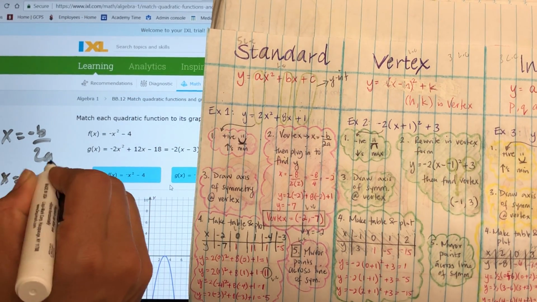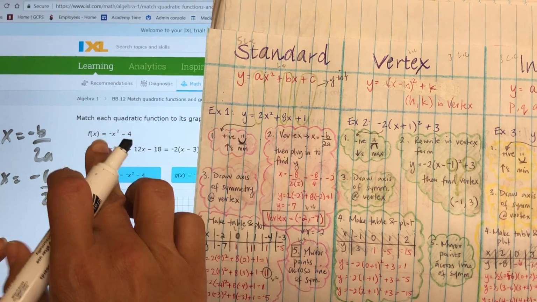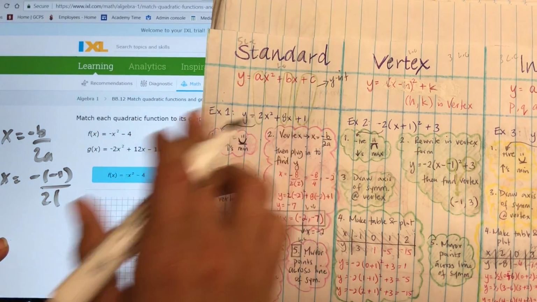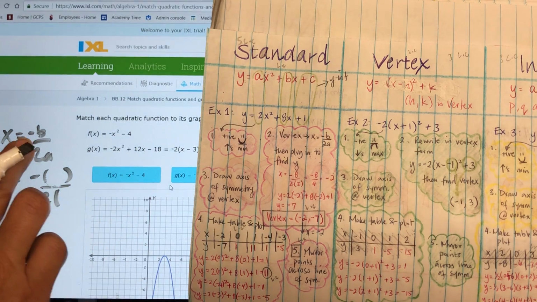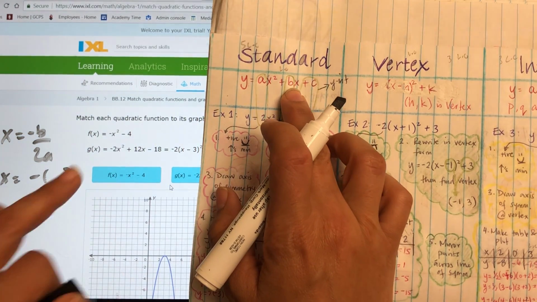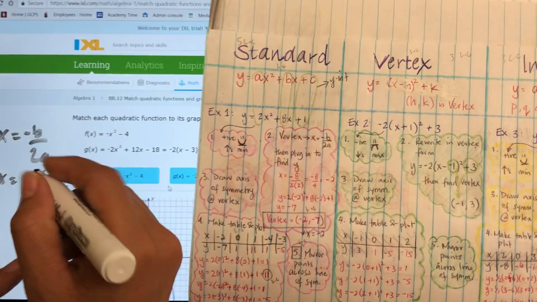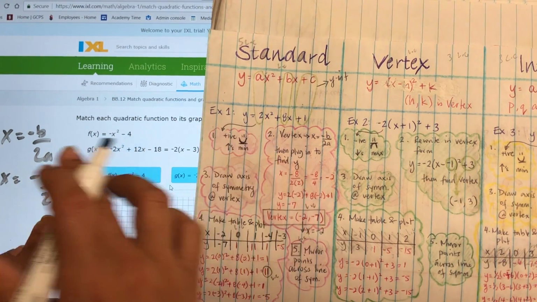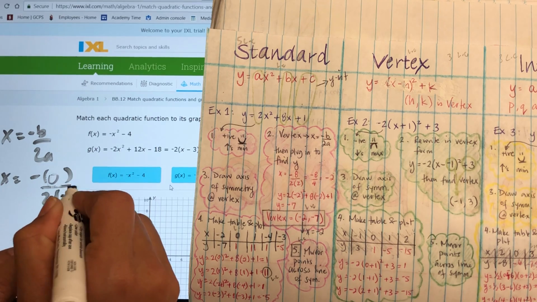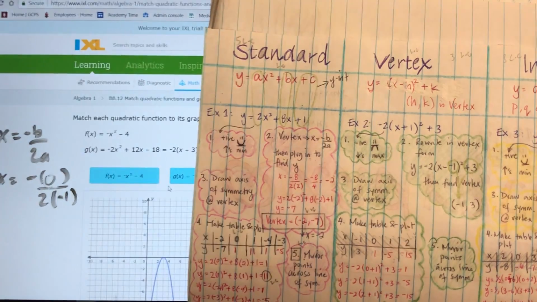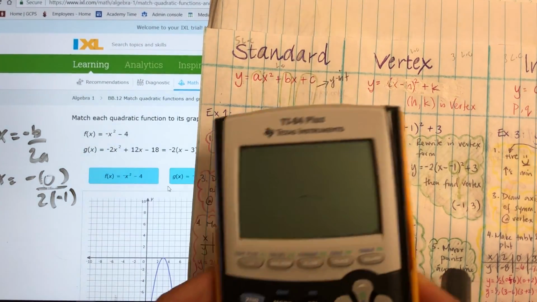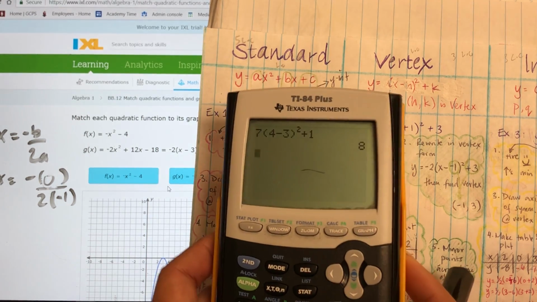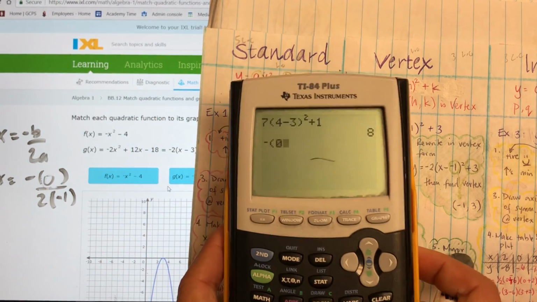So negative 1, and then 2, and then a is, oh wait, I just did that wrong. Sorry. Minus b. B is the number next to x. Is there an x? No, so that number is 0. And then a is the number next to x squared, and next to x squared is negative 1. All right, so 0 divided by 2, if you put that in the calculator, you just go negative, and then it has 0, right?